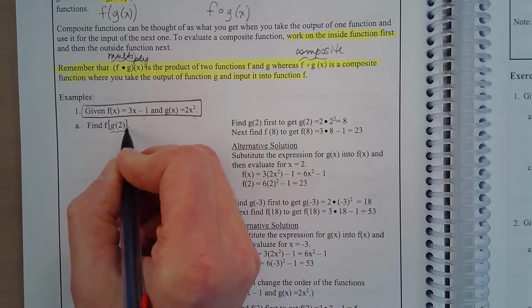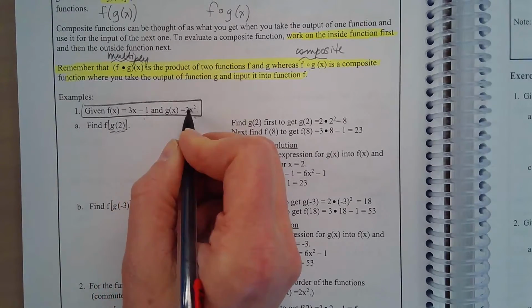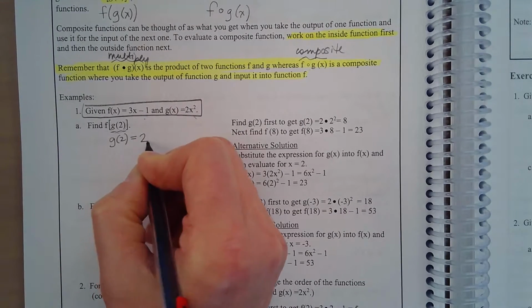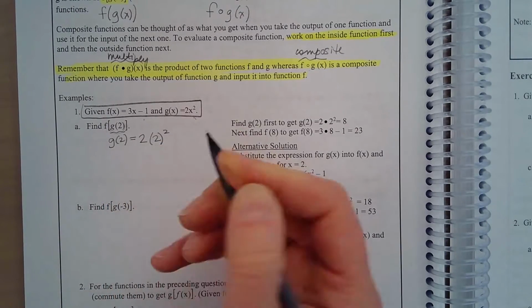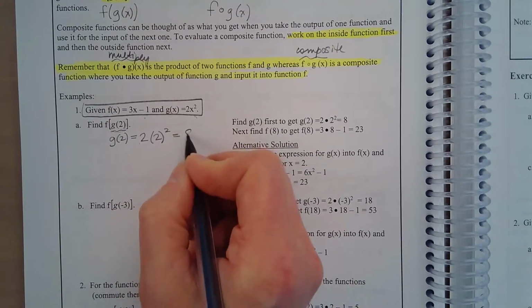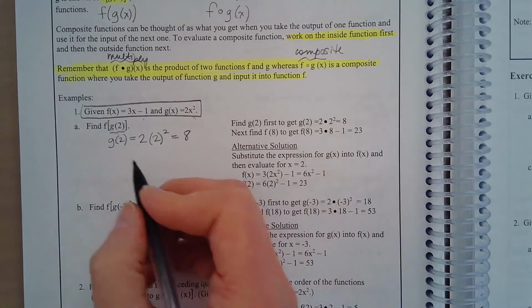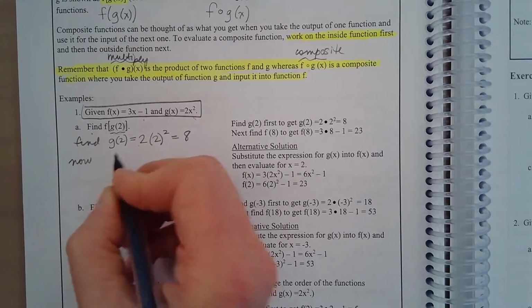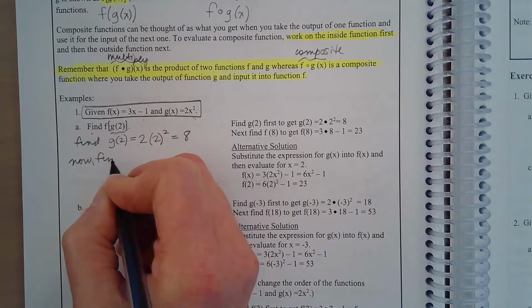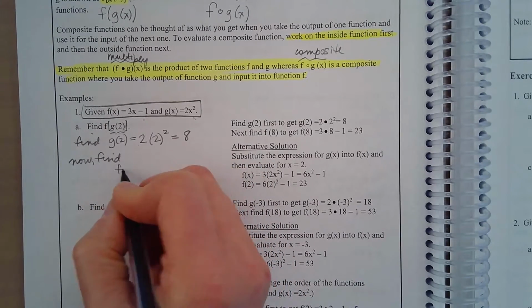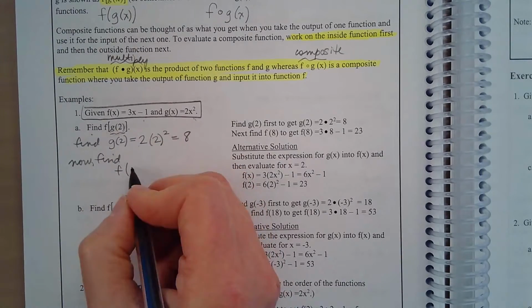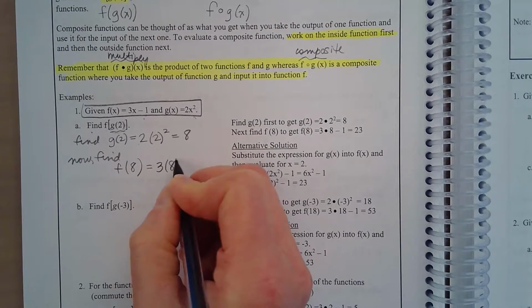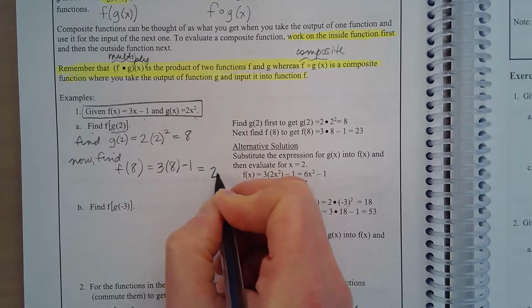All right. Well, first I'd find the value of the function g at 2. So g at 2 equals 2 times 2 squared. Agreed? All right, so that will equal 2 times 4, which is 8. So first we find g at 2. Now find f at, so we've already replaced g at 2 with the 8. So now we're just finding f at 8. f at 8 will equal 3 times 8 minus 1, or 23.